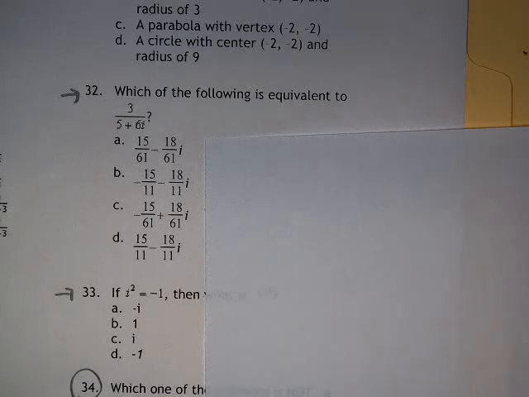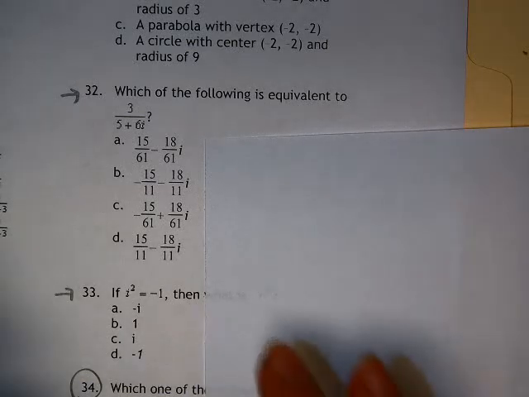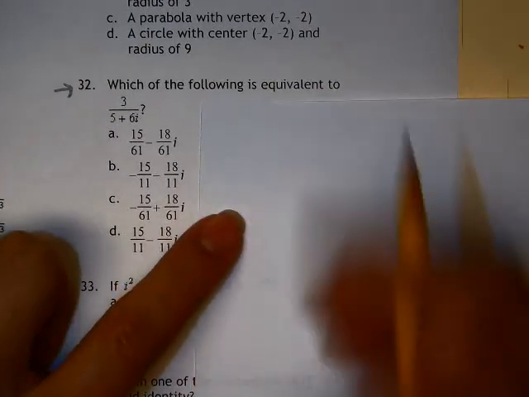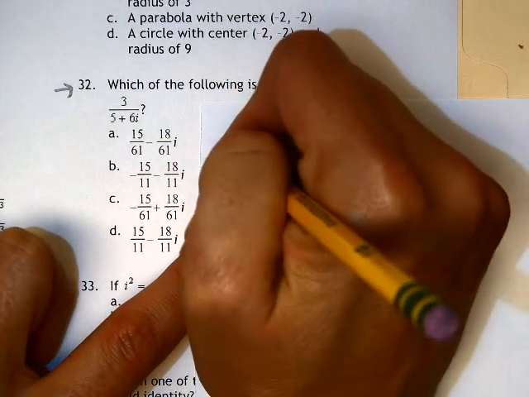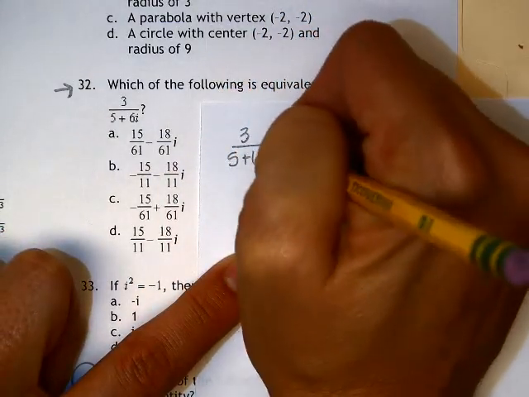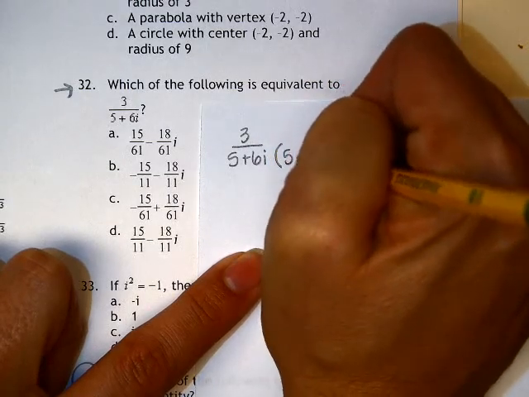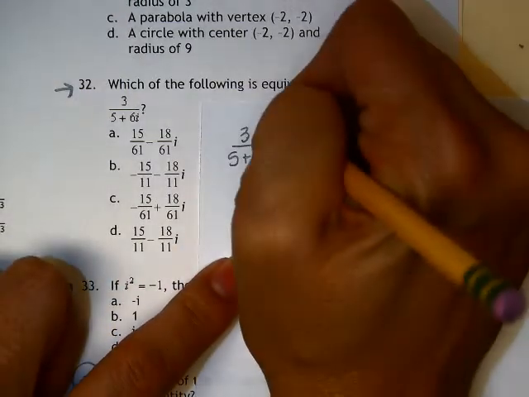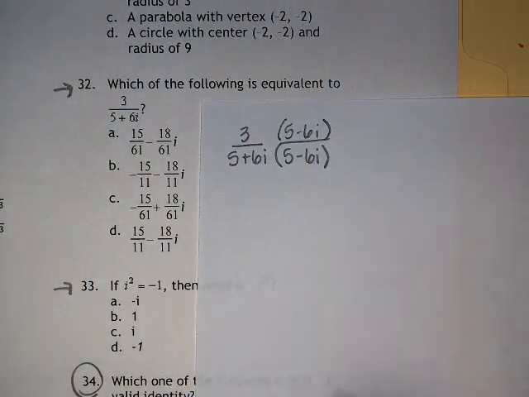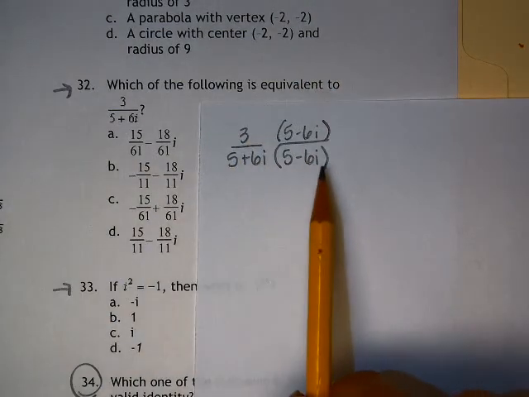Alright, let's look at a couple of imaginary numbers. So this one here is division with imaginary numbers, which means that you need to multiply by what is called the conjugate. And the reason that we do this is so that the i, the imaginary part, disappears. So the conjugate is simply the same exact stuff, it's just the negative.